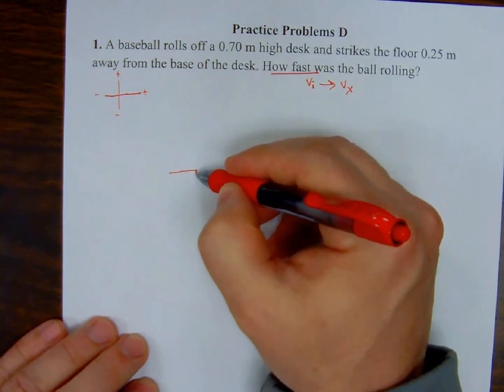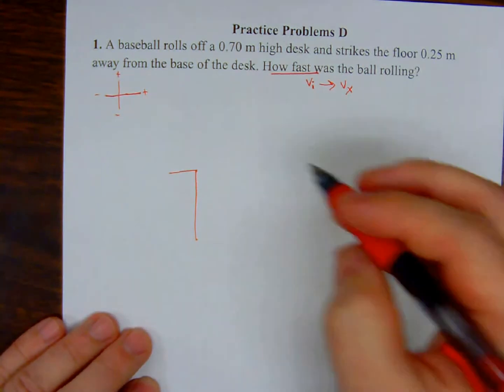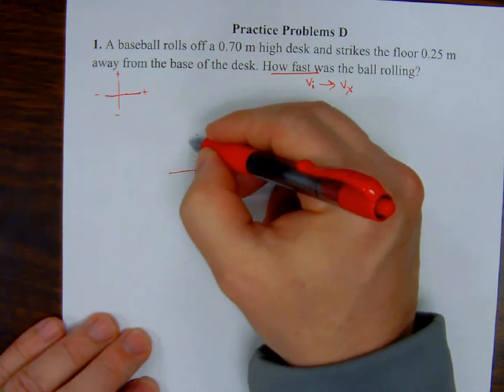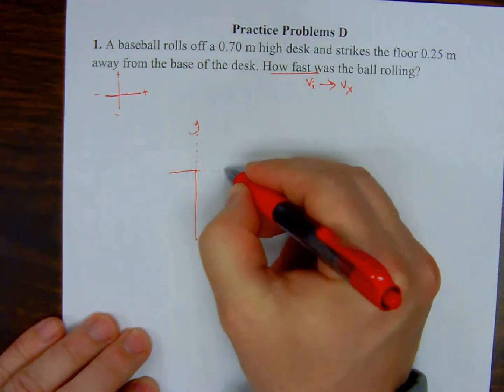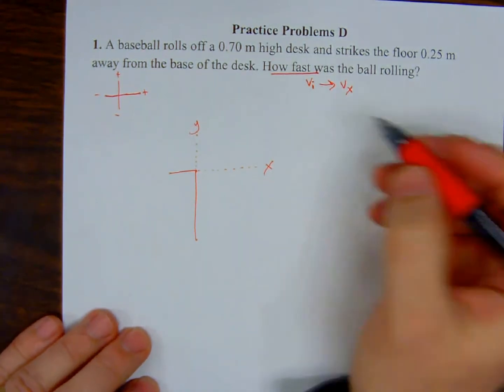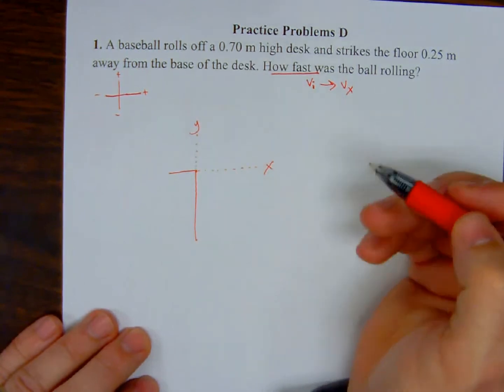So what we have here is the y direction, and we also have the x direction. This is 4 perfect right angles, by the way, if you guys can't tell. I know it's not the highest quality recording, but that's perfect. It's like it came out of a printer.